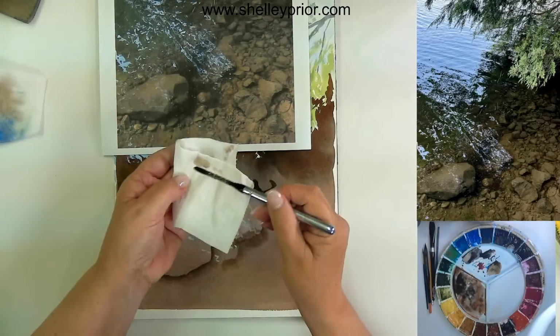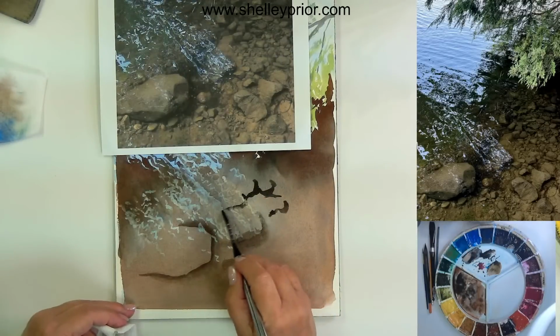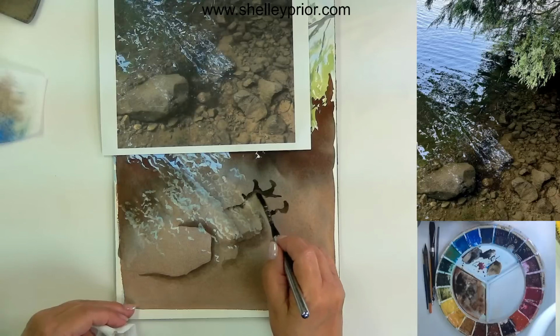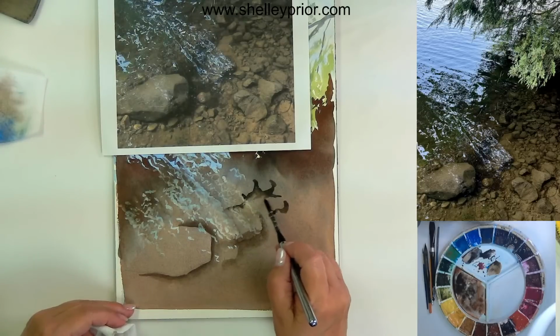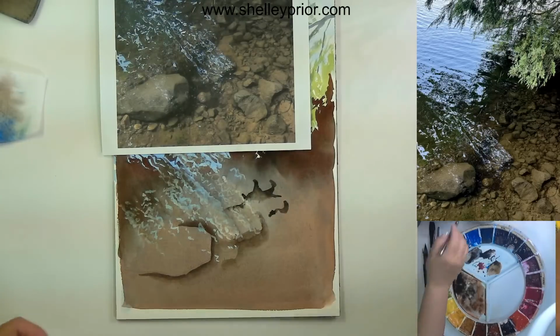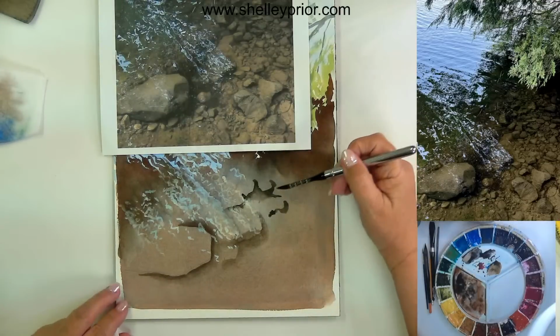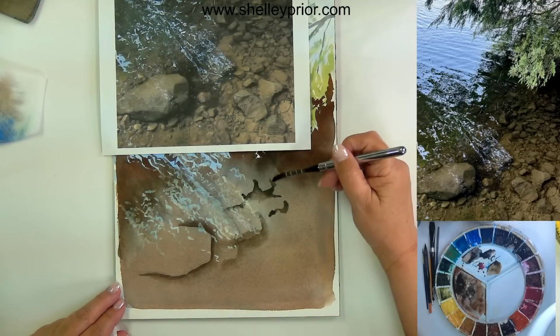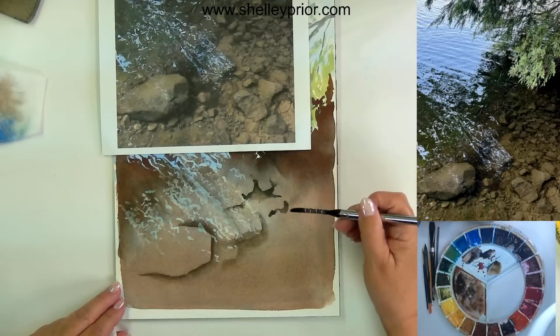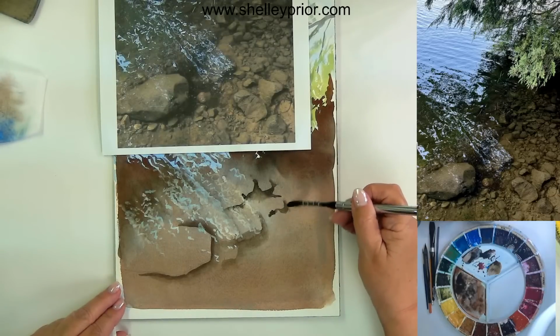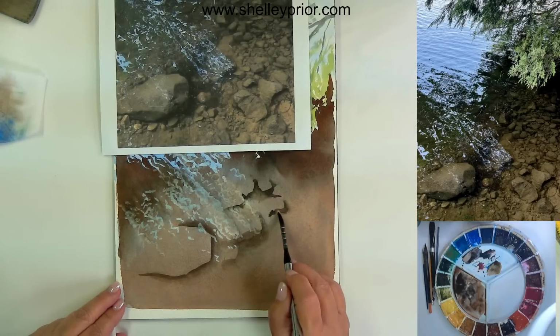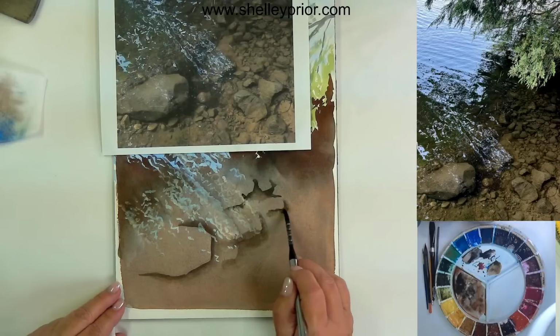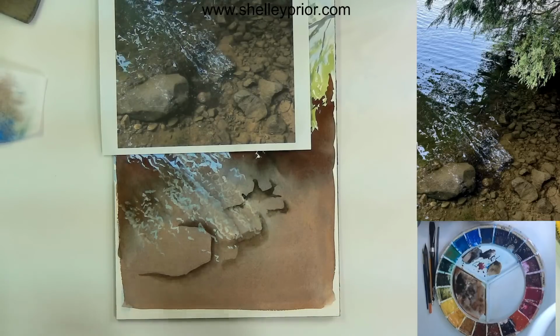But I have to remember to soften these edges before that edge dries. That's the important part, before it dries. You notice it's either the lower edge or the right-hand edge that I'm softening here.